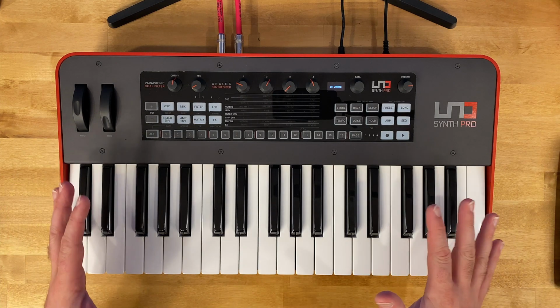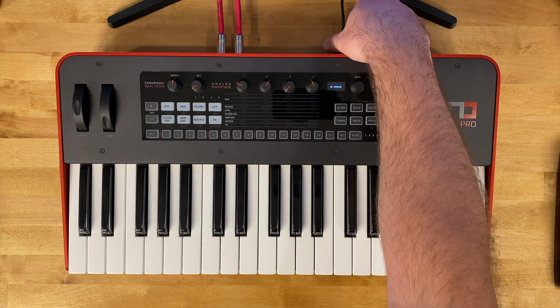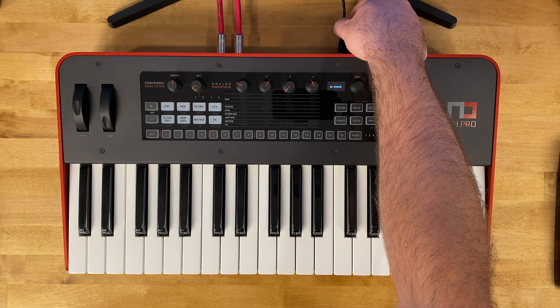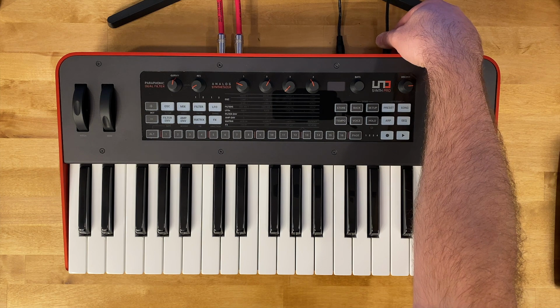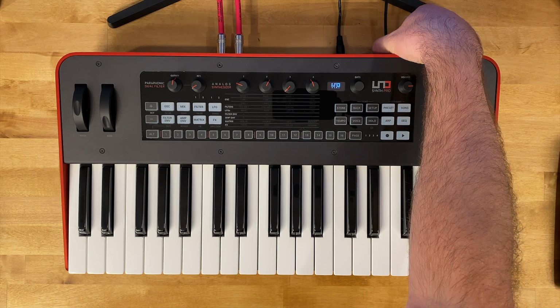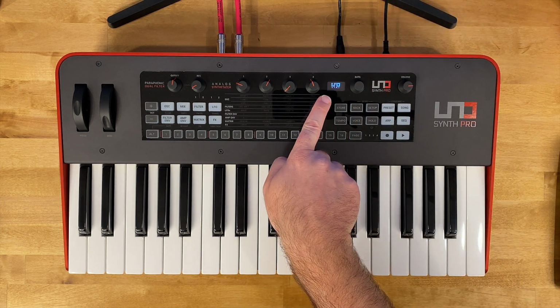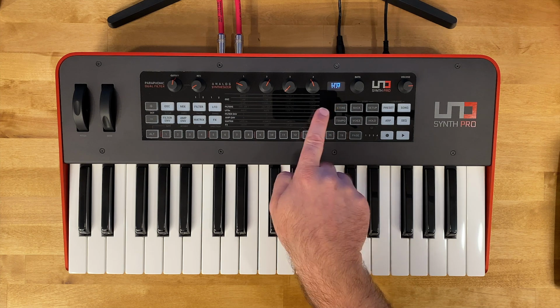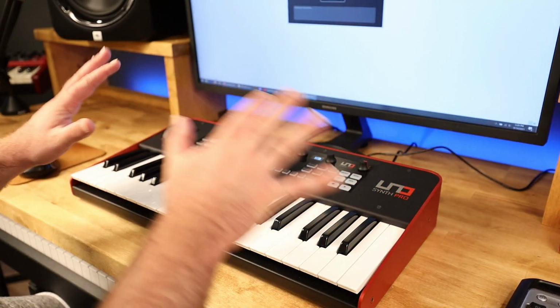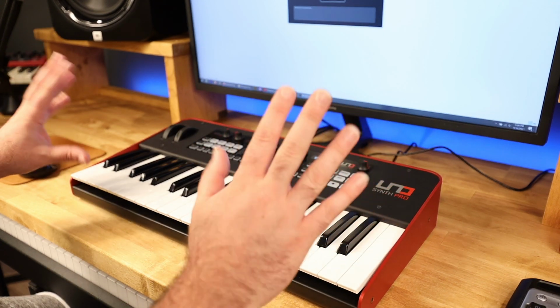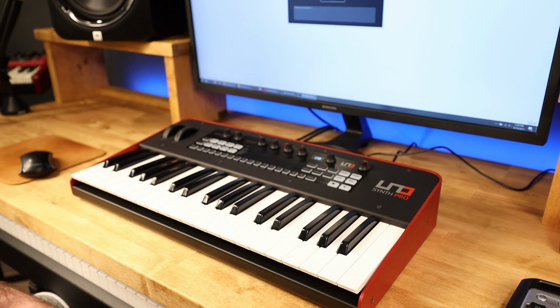Now back on the synthesizer, we can go ahead and unplug the USB cable. And then we're going to unplug the power as well, which is going to power cycle our Uno Synth Pro. And you'll see it now says version 1.0.1. Calibration is going to take place. Don't touch any of the buttons or anything while it calibrates. Let it do its thing. And once it turns on, we'll be all set with version 1.0.1.